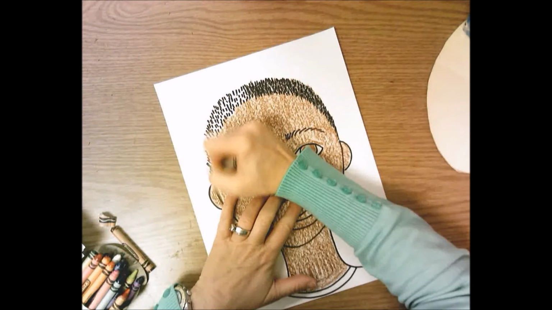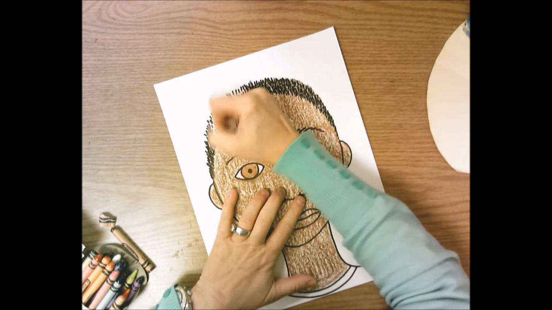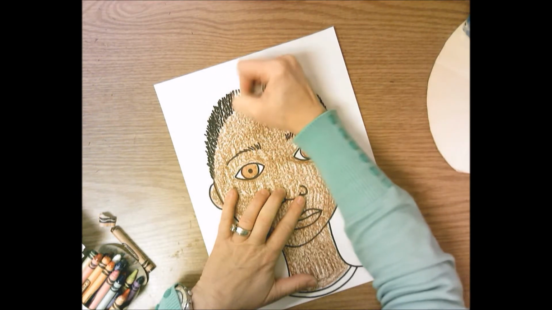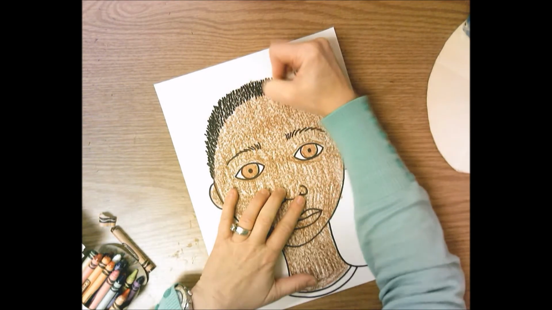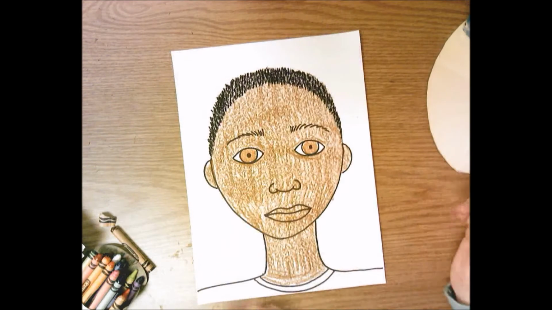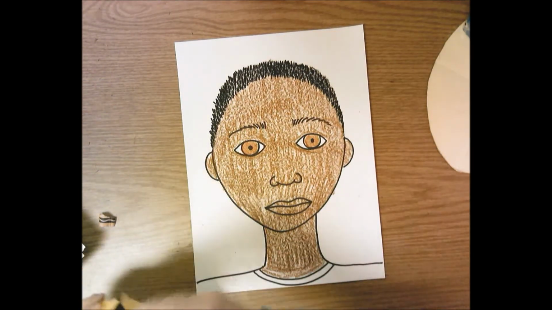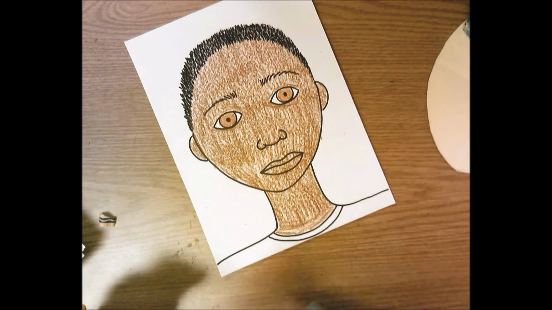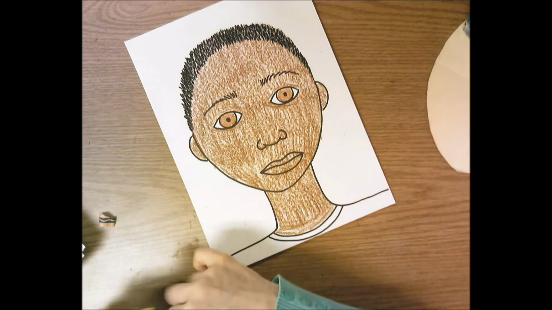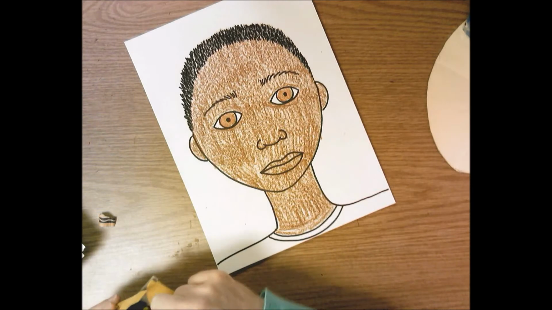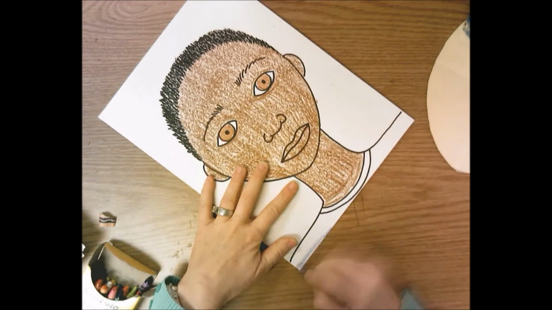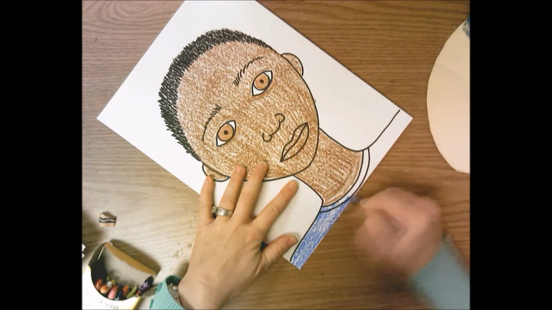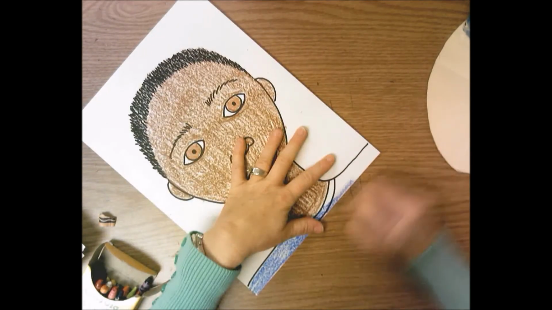So most of us have blonde hair like me, which would be yellow, or you could have black hair like my daughter, or you could have brown hair. Some of you might even have red hair or strawberry blonde hair. And then for the shirt, it can be any color you want it to be. Whatever color, your choice. Colored in nice and neat and solid. Unless you want to add a stripe or a polka dot or some sort of pattern to your shirt, you can do that.